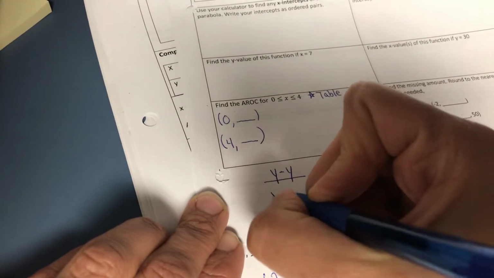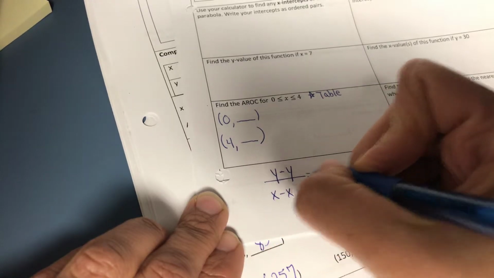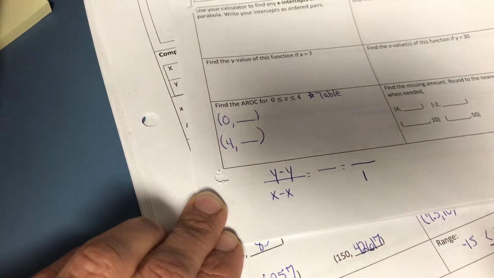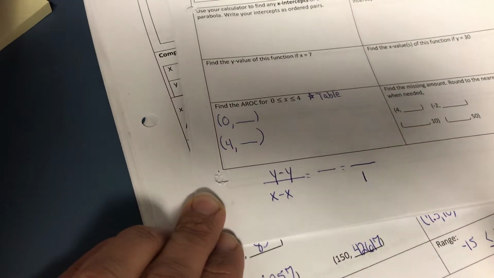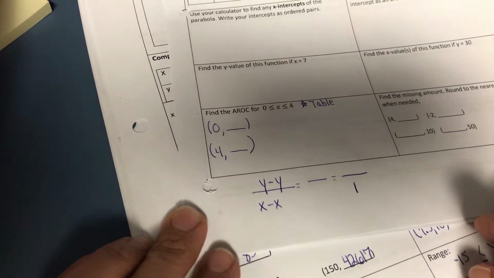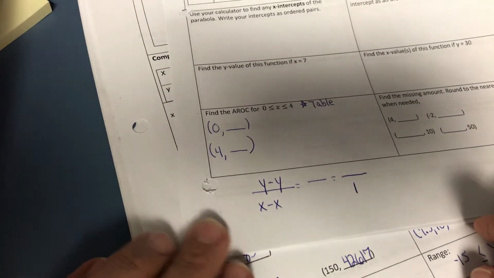Let your calculator help you. Subtract the x's on the bottom. You're going to get some fraction, but then you need to divide your fraction so that your final answer is over 1.